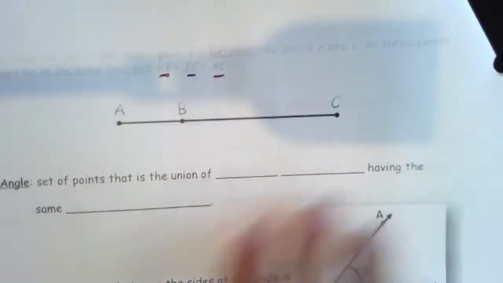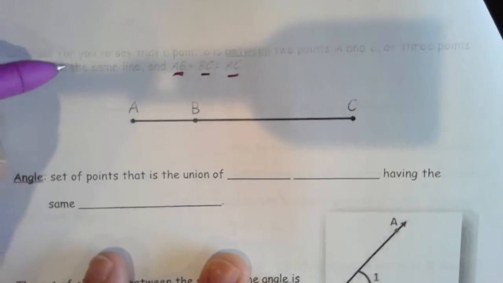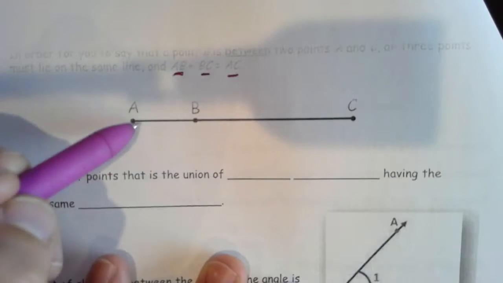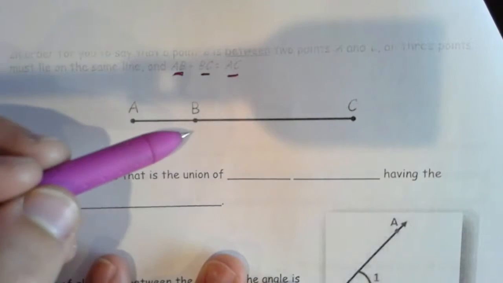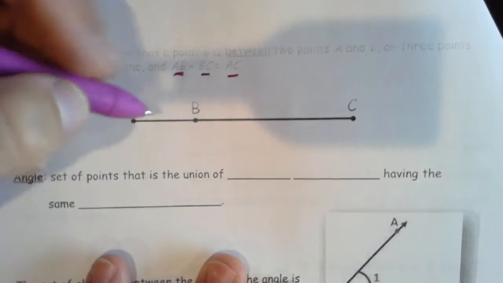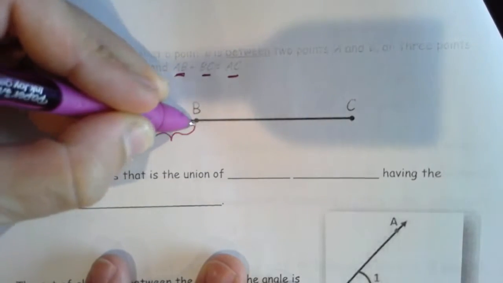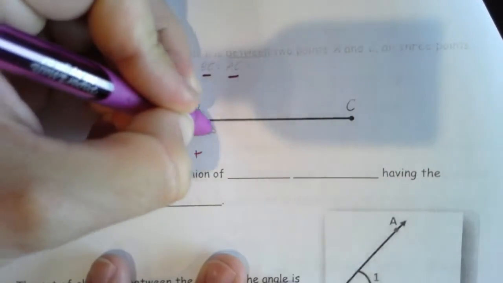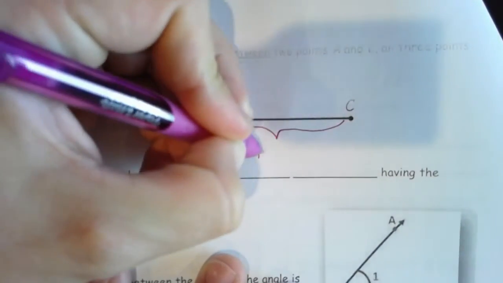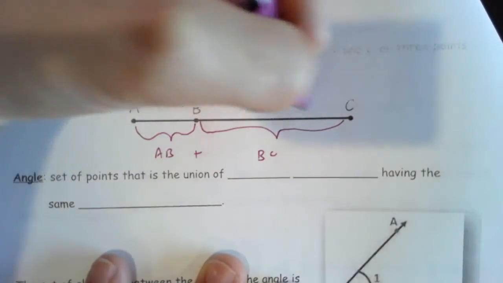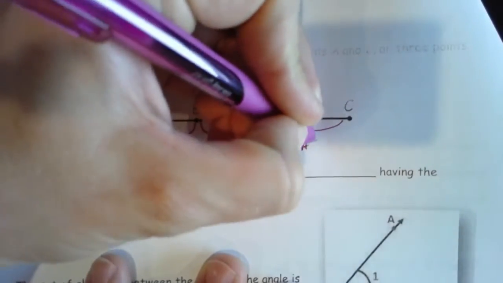So all that's saying is that if I'm going to say that B is between A and C, that means that they are collinear. And if they're collinear, then this part, AB, plus that part, BC, those two lengths must add up to equal the entire length of the whole thing, AC.